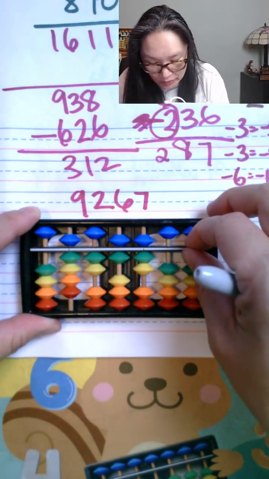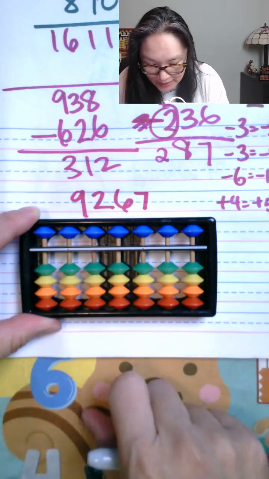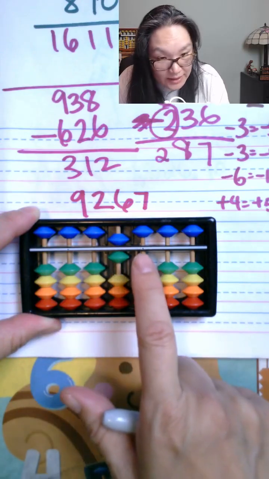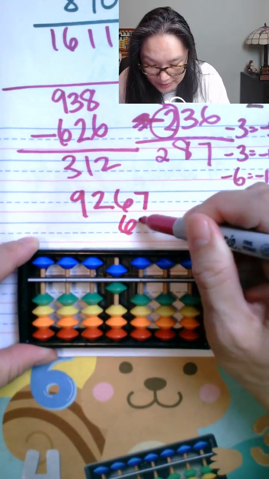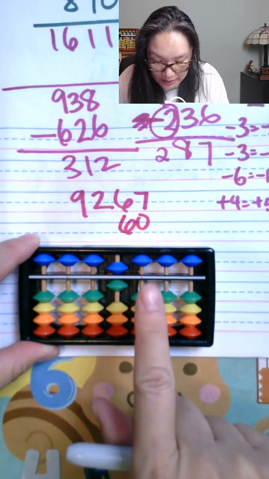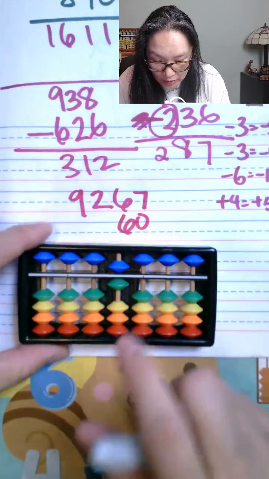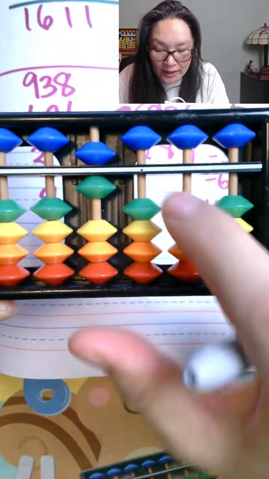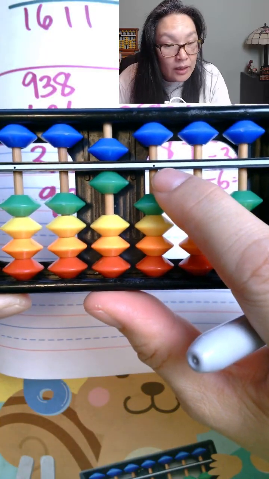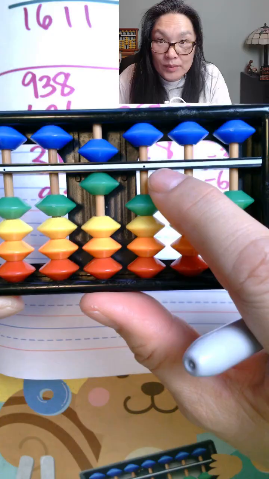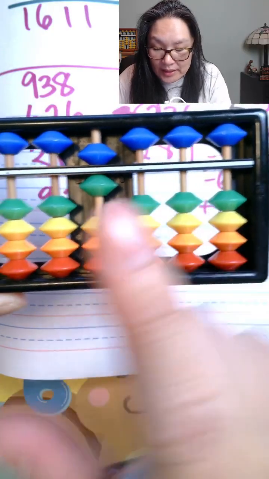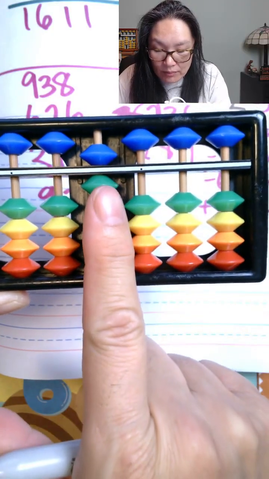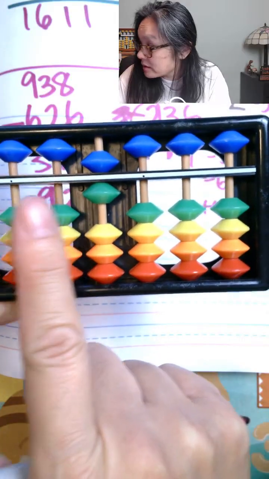So Addie, I don't know if Addie's still here, to get 60, we have 6 and the 0. So that's what 60 is. Easy. Because this is my ones. How do I know? If you see that there is a dot, this dot indicates that this is my ones place. Then I do my ones, my tens, my hundreds, my thousands, and my 10,000s.